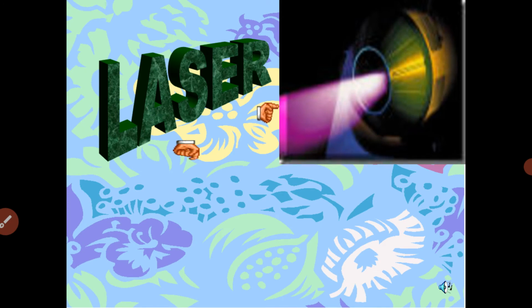First, here we can see the laser light. This thumb denotes the laser light, which is pink in color. So this is monochromatic. The properties of laser we have to study here. Monochromatic means mono means single and chroma means color. So each laser light has a single color.